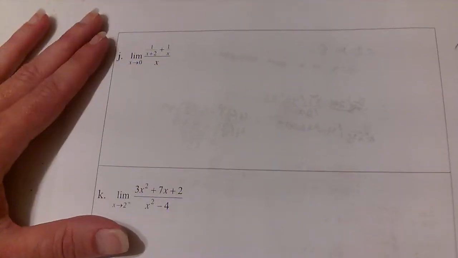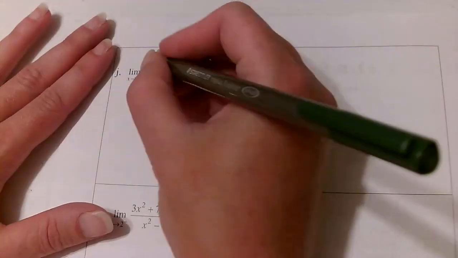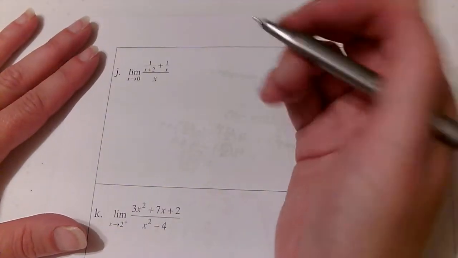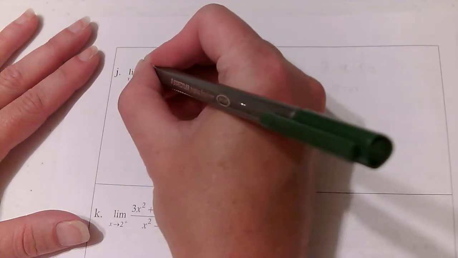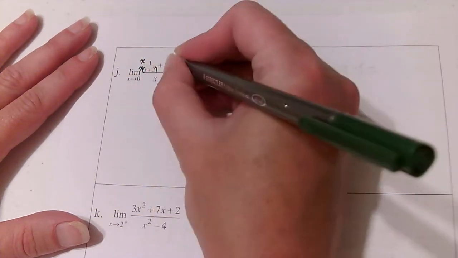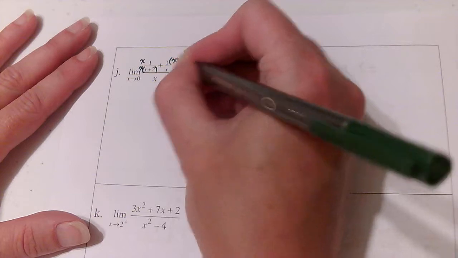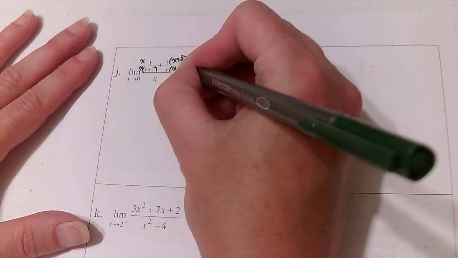Okay, this next one, I might be showing you a little bit different way than your other teachers taught you. I don't know. I'm going to make these into one big fraction. So I'm just going to multiply this one by x, and this by x plus 2 and x plus 2.